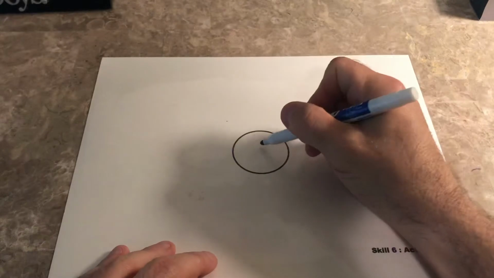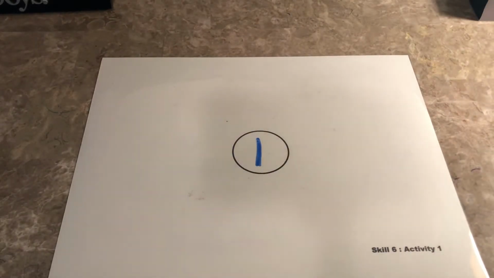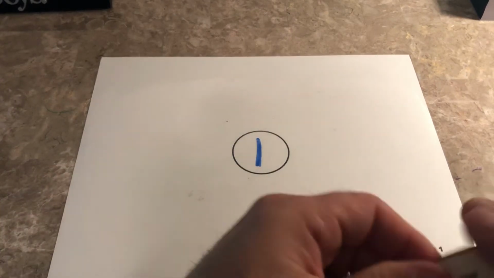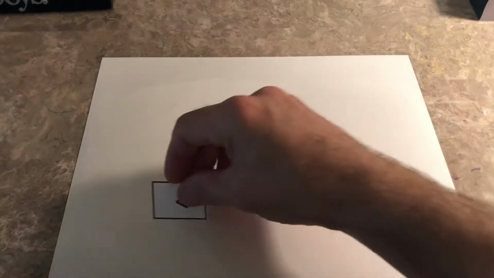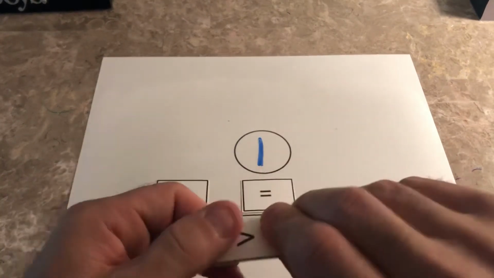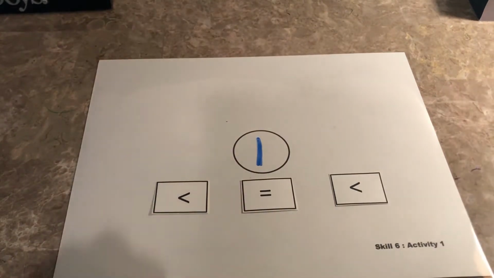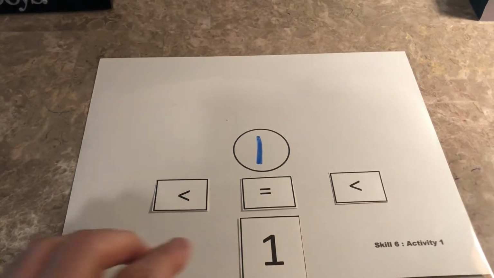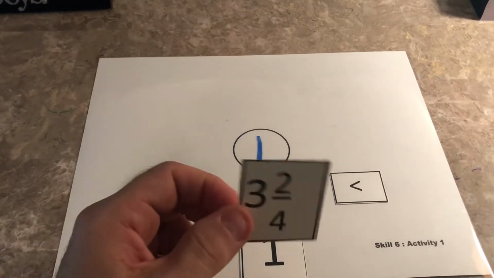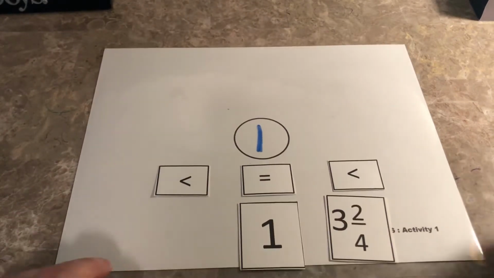The first one is you can go ahead and put a 1 right in here, and then there are the cards that go along with it. So you can put down less than 1, equal to 1, and greater than 1. You can go through and just put the cards down and say, well, we know 1 is equal, right? Now, 3 2/4, we know that that is greater than 1.